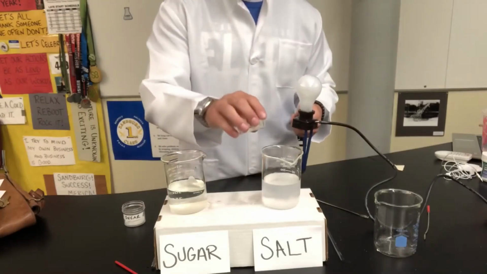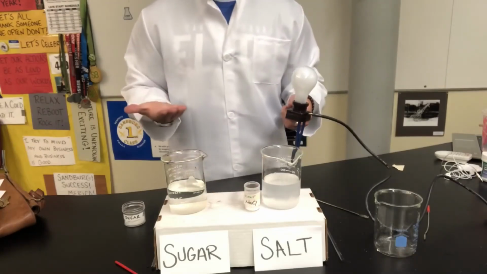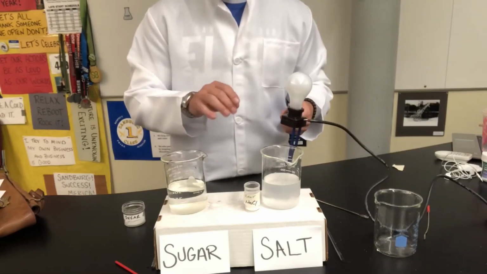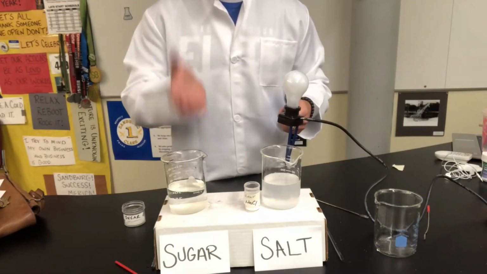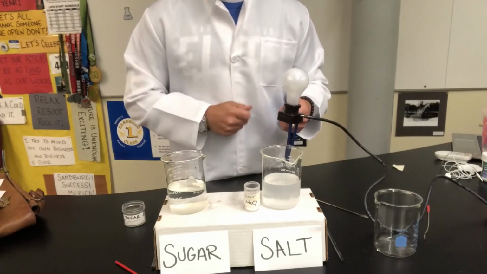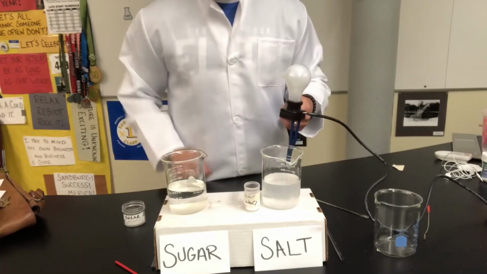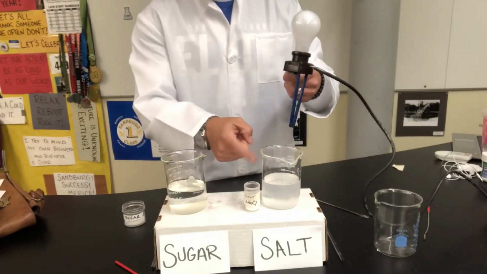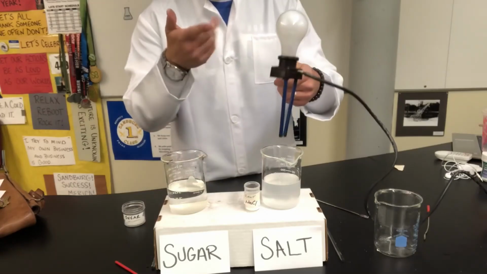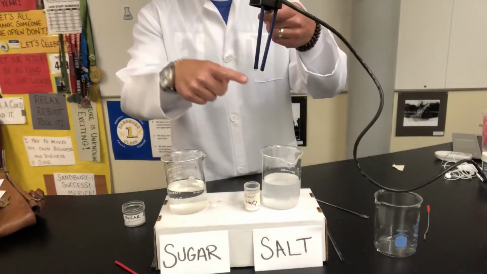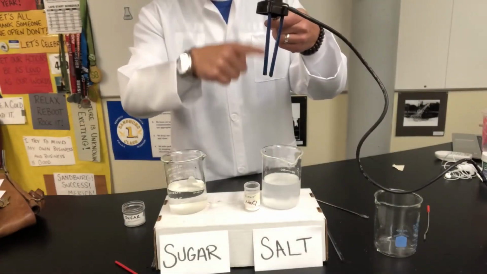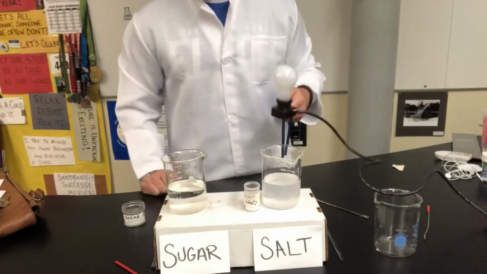When we dissolve the salt into the water, it starts breaking up into its positive and negative ions, positive sodium ions and negative chlorine ions, technically called chloride. By doing so, there are positives and negatives in this water, and when we put electricity through it, the electricity can pass from one electrode to the other to complete the circuit so the light bulb can light up.